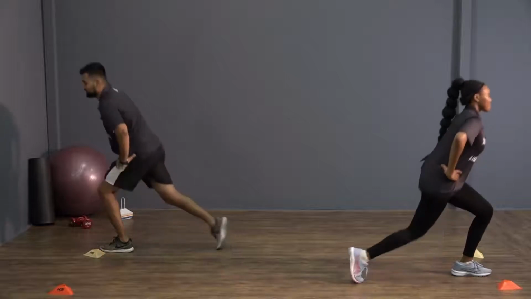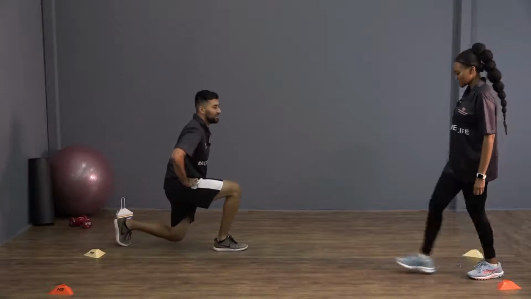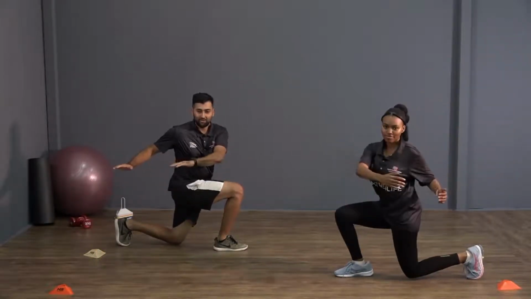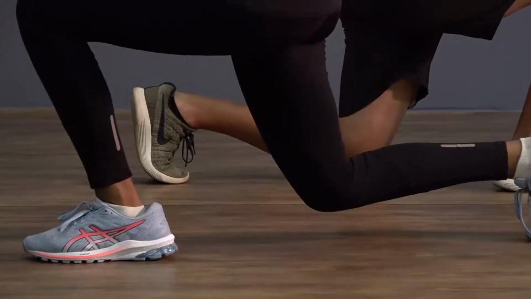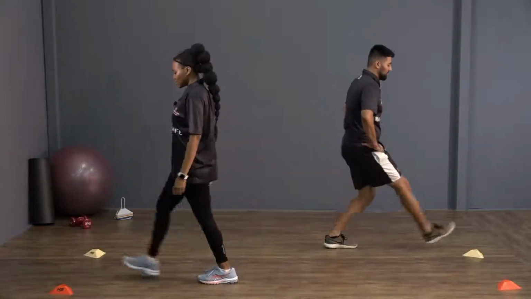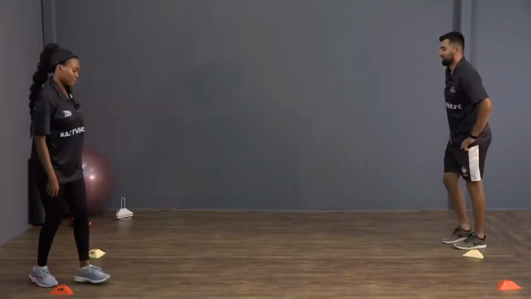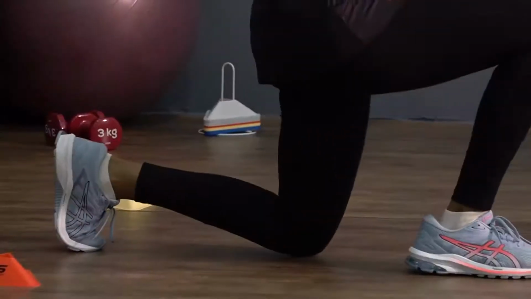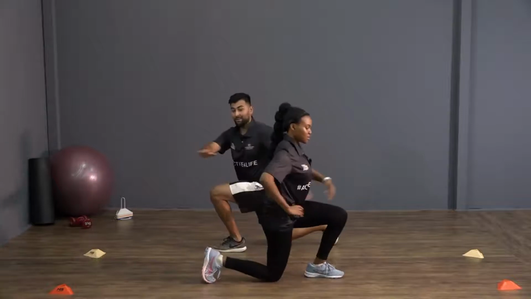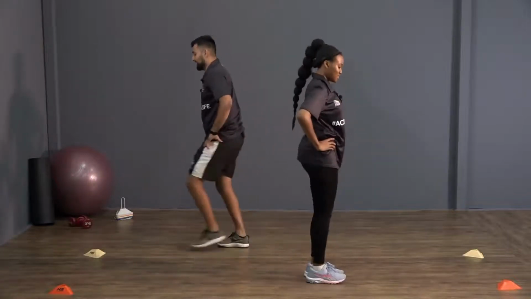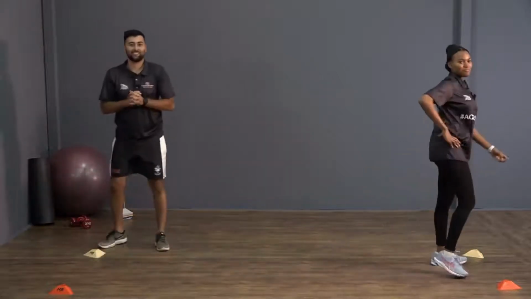2, 3. Well done. Now we're going to lunge again, but now we're going to rotate our hips as well. So down, rotate. Down, rotate. And keep that back nice and straight. Down, rotate. Good. And rotate. Good, Zintle. 2 more. And 1. Very good. Well done, Zintle.